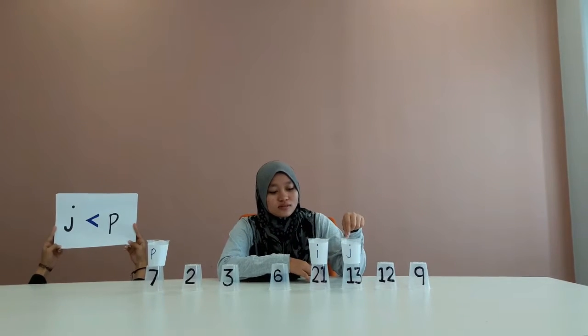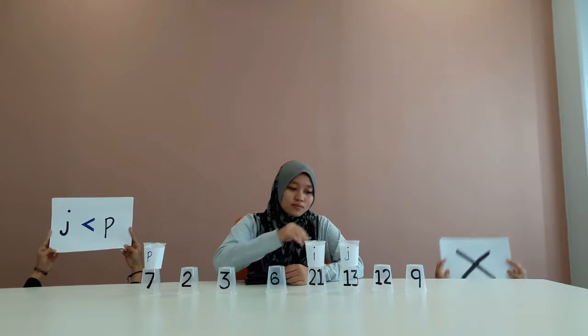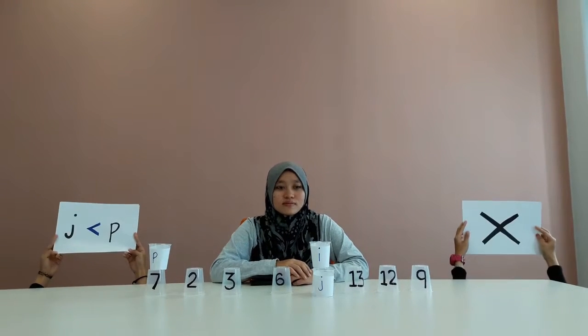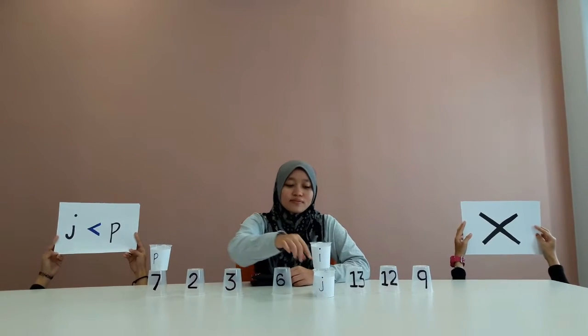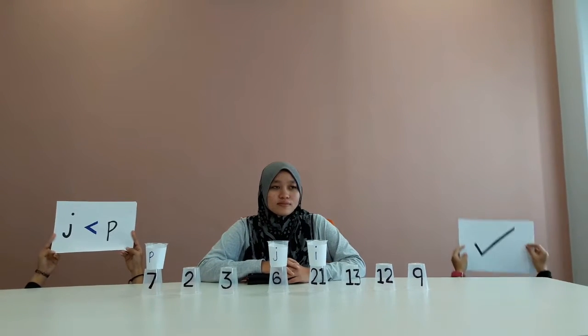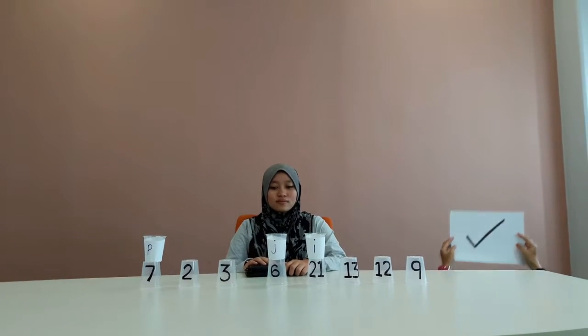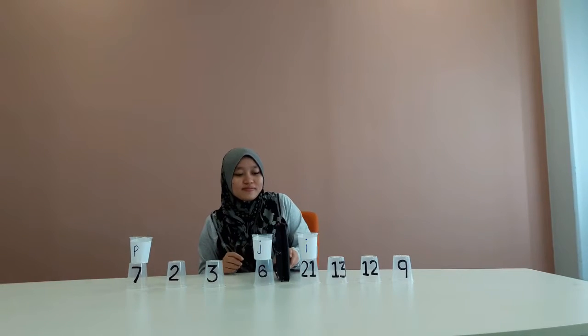Now 13 is bigger than p, so we move to the left. Now 21 is still bigger than p, so we move again. Now 6 is smaller than p, so that is our j. Now i and j have crossed. i must be left of j. We put the partition left of i, and then we swap p with the last element in the partition.